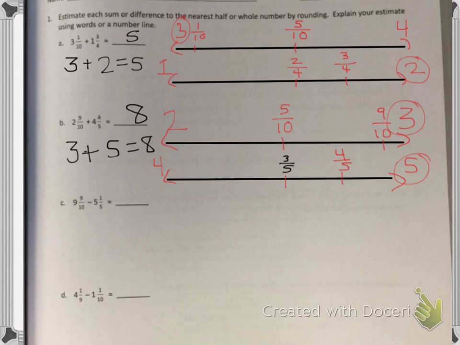Okay. All right, so now that you have an idea of what we're working with here, I would like for you to finish C, D, and E on your own, understanding those benchmarks. Be careful, because we are definitely subtracting in these next problems, but use that benchmark to really guide where you are estimating today. And this is a great lesson to build upon our number sense of fractions.